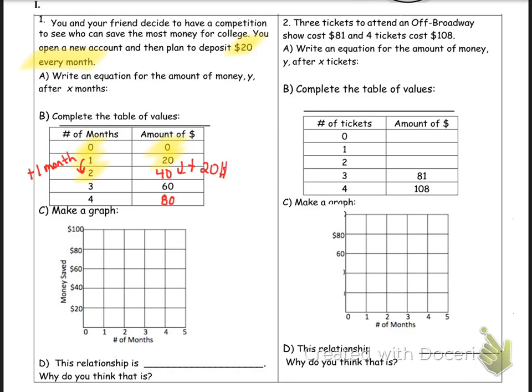So if you make this graph, at 0 months, he had $0. 1 month he had 20, 2 months he had 40, 3 months he had 60, 4 months he had 80. So we know this is proportional. There's a few reasons why it's proportional. On a graph, to tell that it's proportional, it must go through the origin, which is 0, 0, right? And be a straight line.